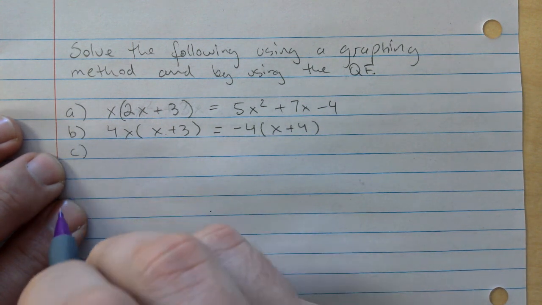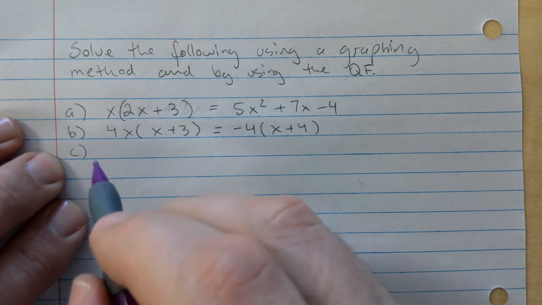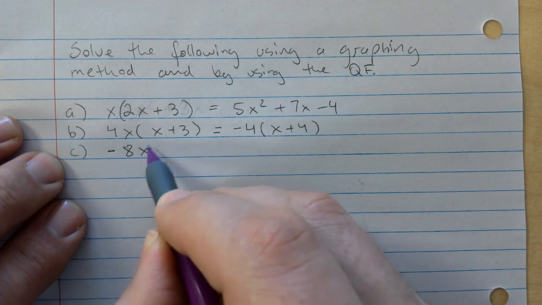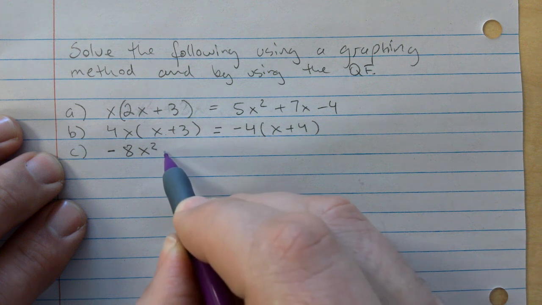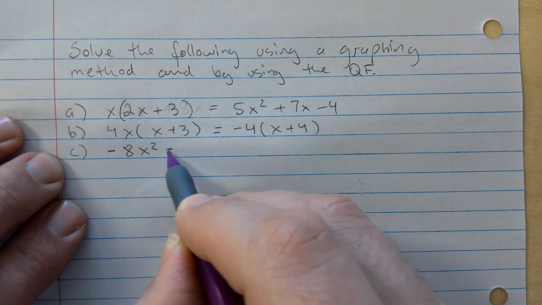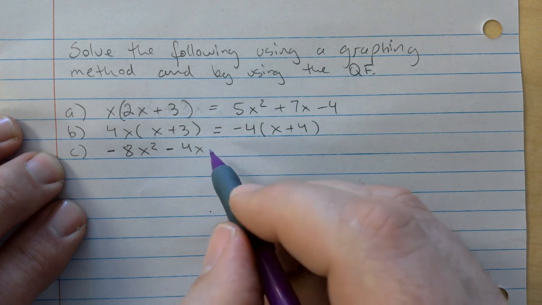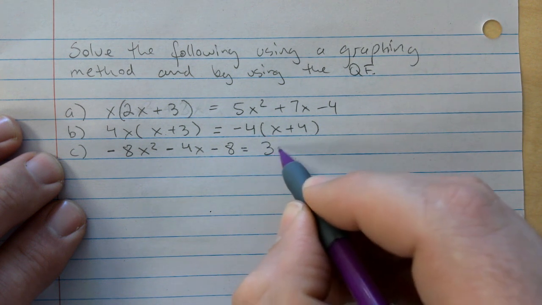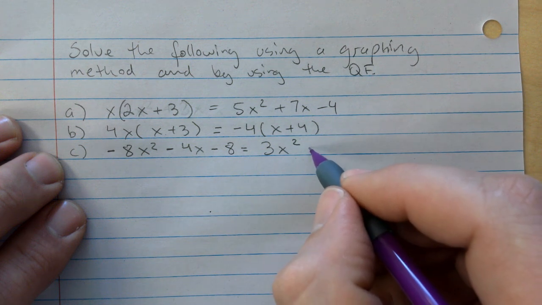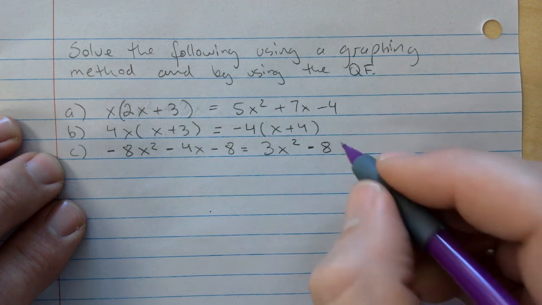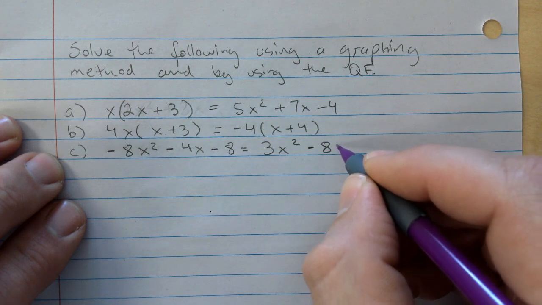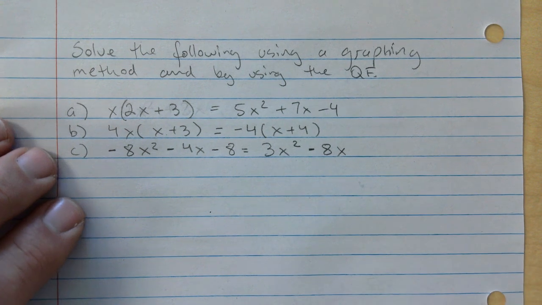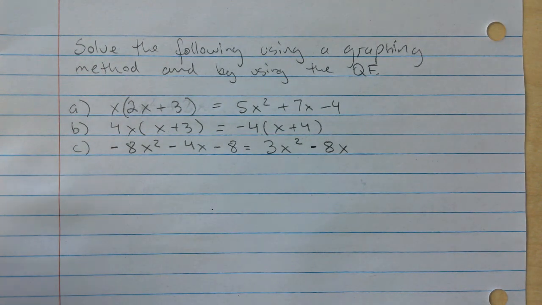And you might ask yourself, what happens if two curves never touch? That also means that there are no x-intercepts. So give those a try.